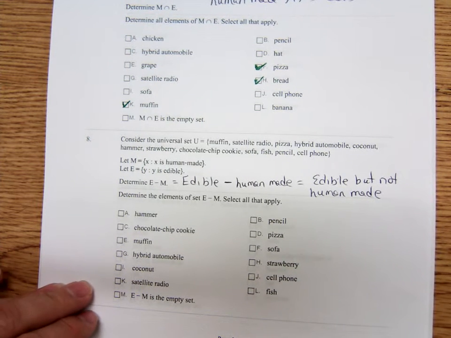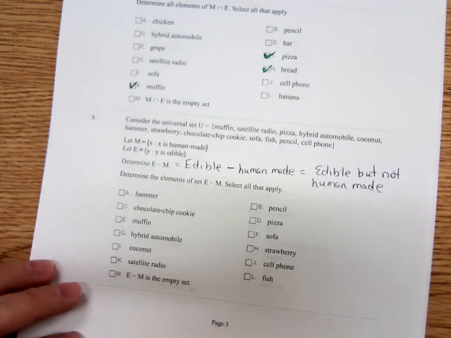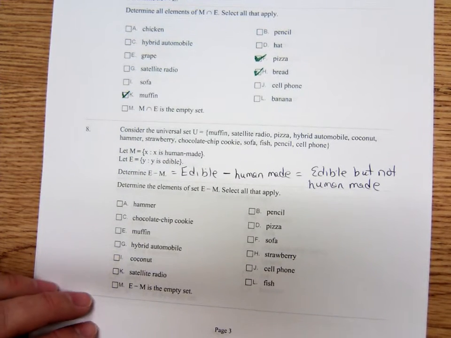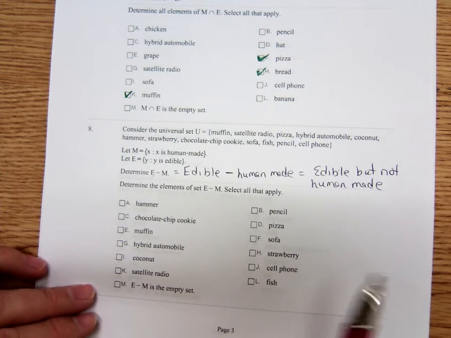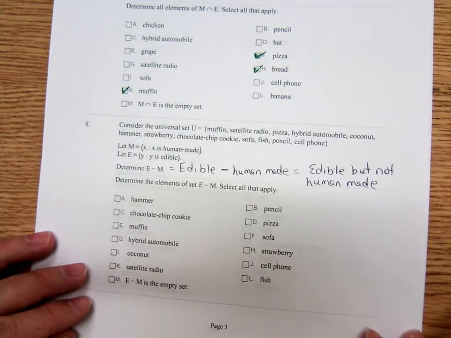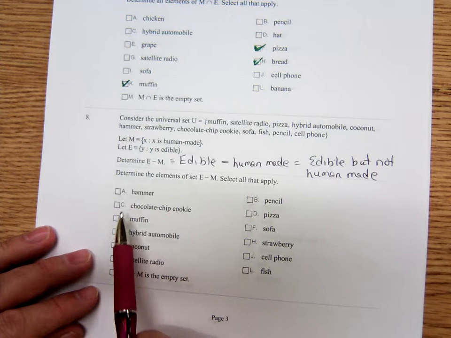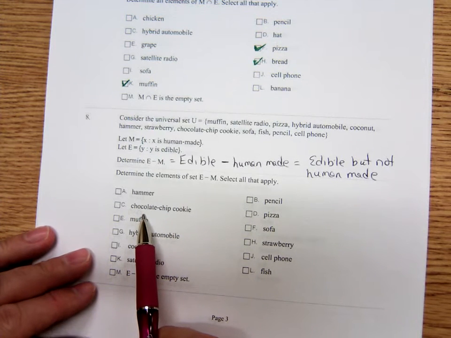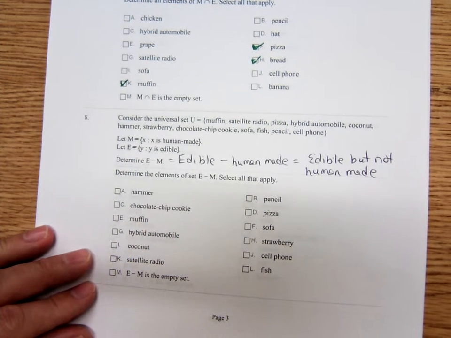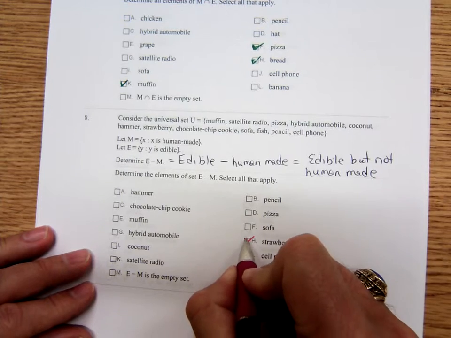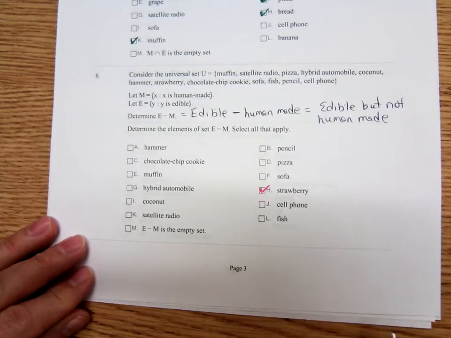Okay, so which foods here, and they've got to be foods, okay? Which foods here are not human-made? Like a chocolate chip cookie, that's human-made. Let's see, strawberry. I'm looking through here. Can y'all see my list? Coconut.